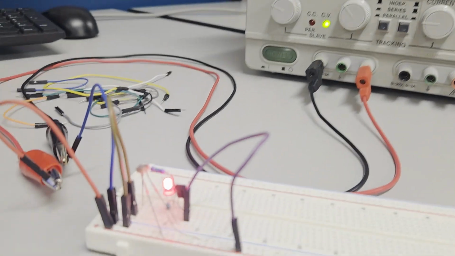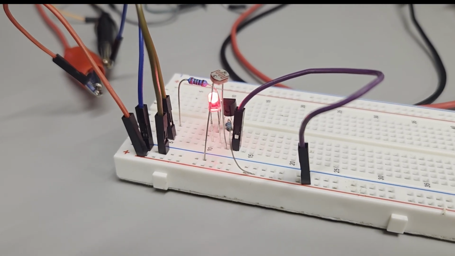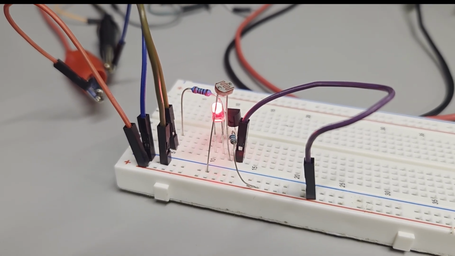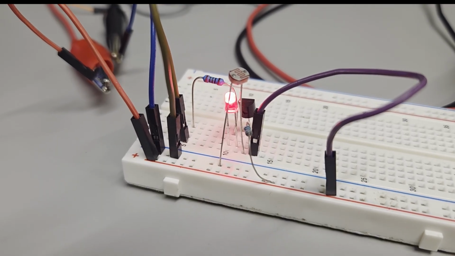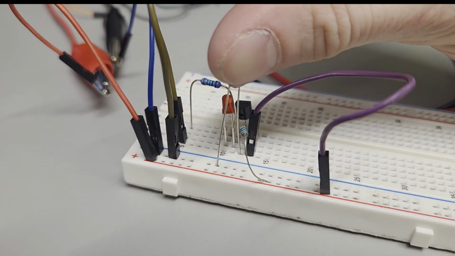This is the same circuit with the photoresistor now replacing R1 connected to ground. That means that in bright conditions it will be on, and in dark conditions the LED turns off.